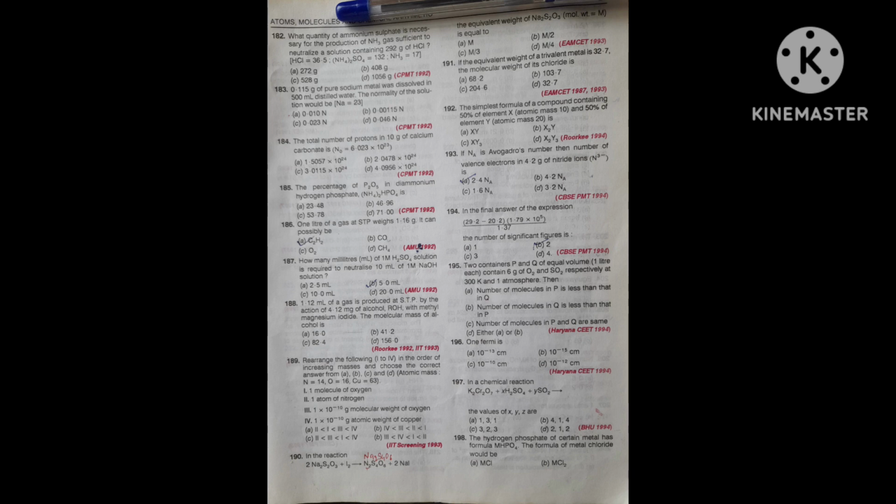Total number of ions is equal to 0.3 into Na ions. Correct?